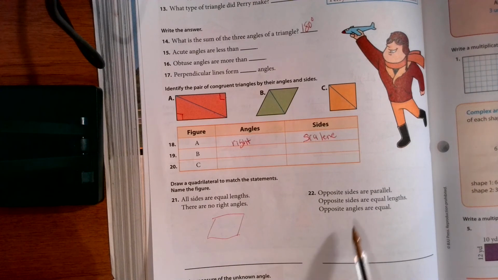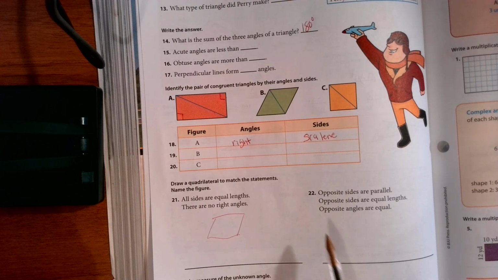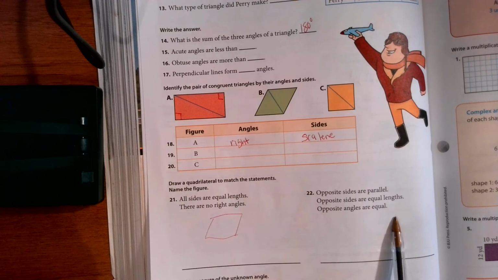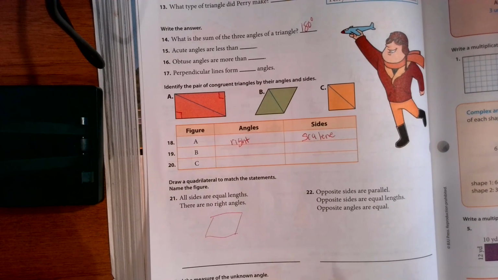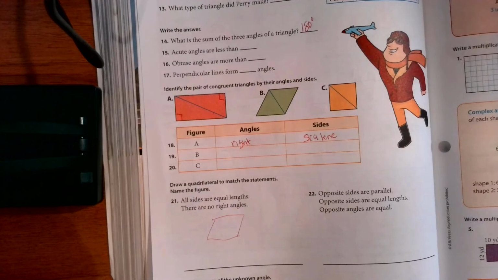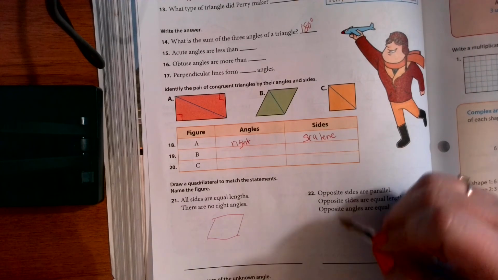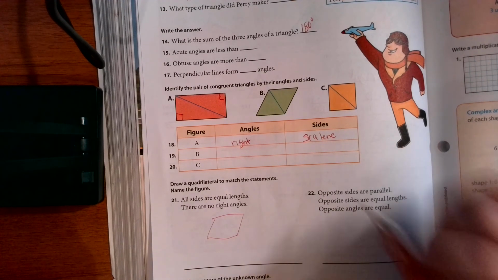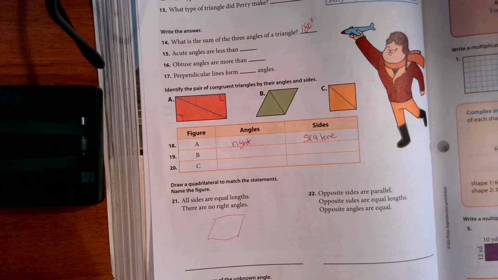And 22, opposite sides are parallel. So remember, opposite sides are parallel. Opposite sides are equal length. Opposite angles are equal. So they're parallel. And I'm going to let you draw your own there. I don't want to give you an answer.